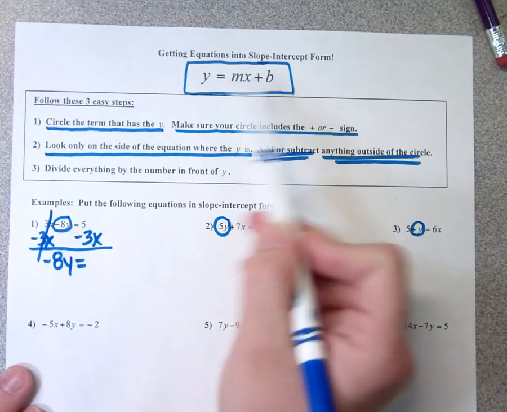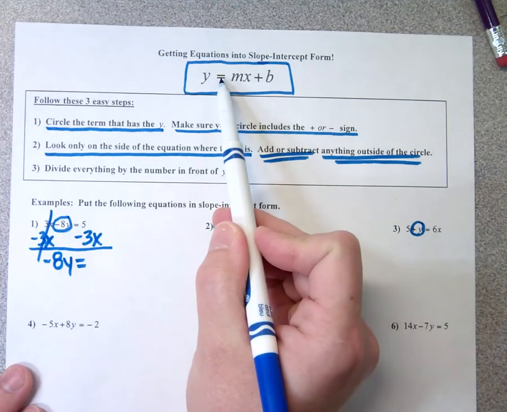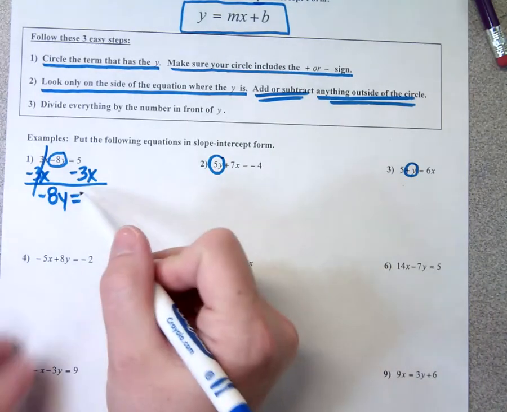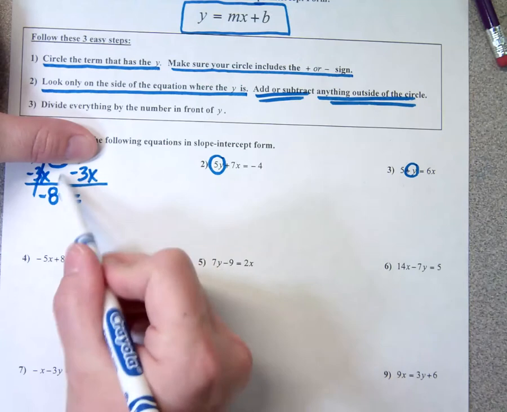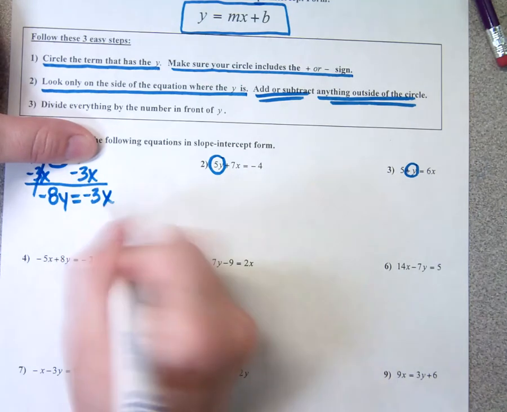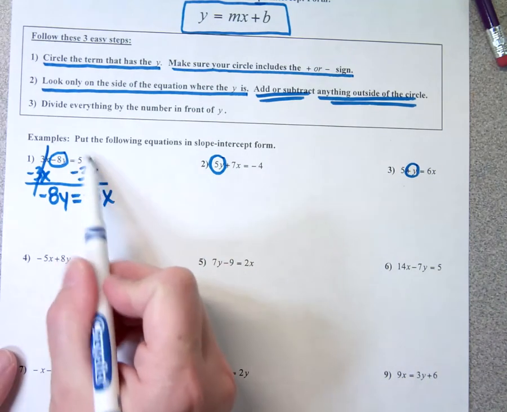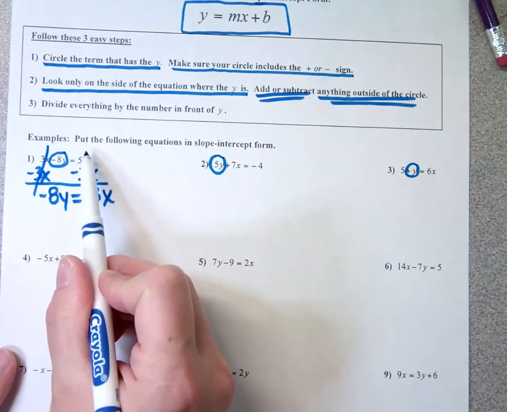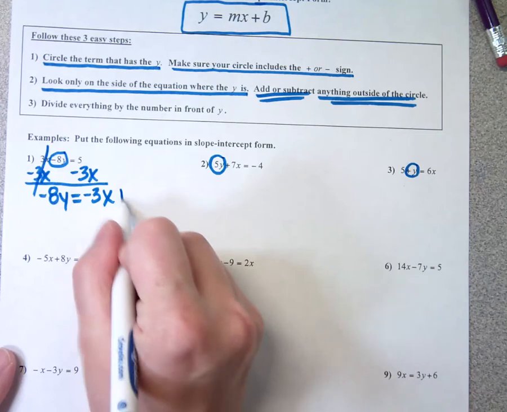You know how in slope-intercept form, it's the y that equals, and after the equals is the x? So that's what I want. After my equal sign, I want the x. So what kind of 3x is it? It's a minus 3x, so I write negative 3x. And then I'm going to write the constant. Is that a positive 5 or a negative? It's a positive 5, so I put plus 5.